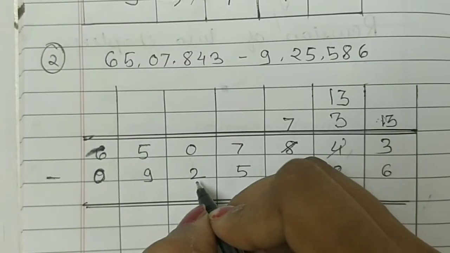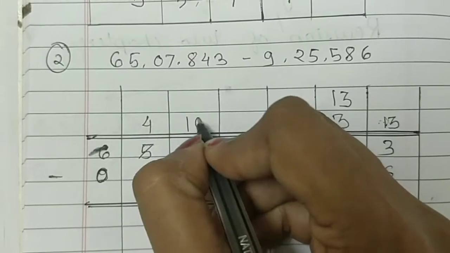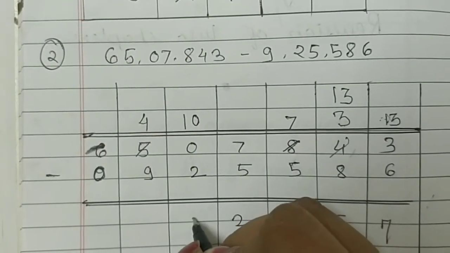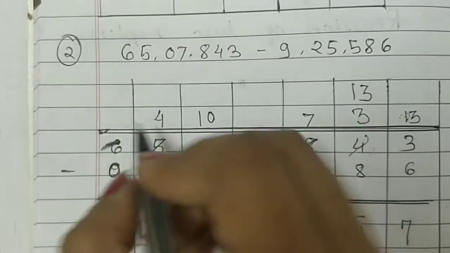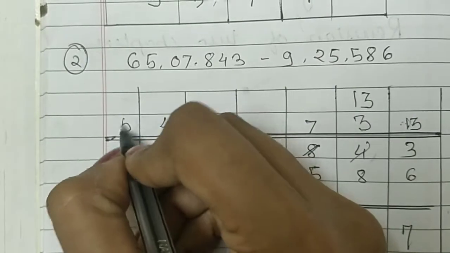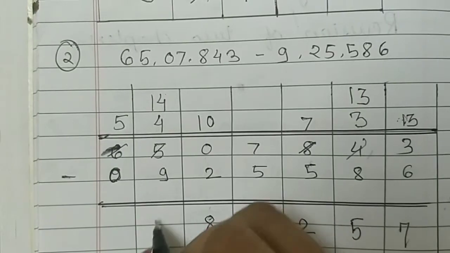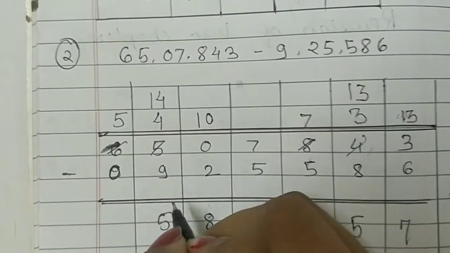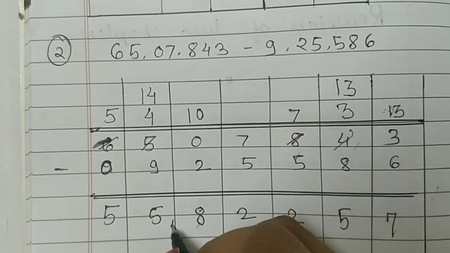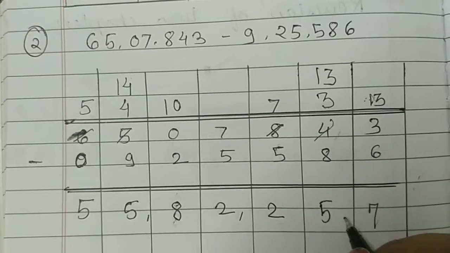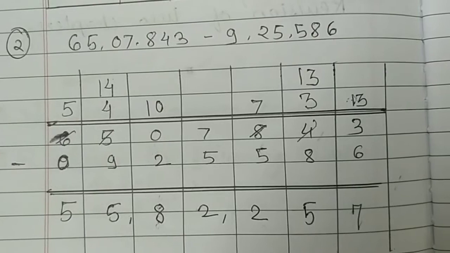Now 0 minus 2 cannot be done. Hence let's borrow 1 from 5. So we have now 10 minus 2 as 8. Again this is not possible. So we can have here 14. 14 minus 9 we have 5 and 5 minus 0 will be 5. So we have got 55,82,257. I hope you have understood.